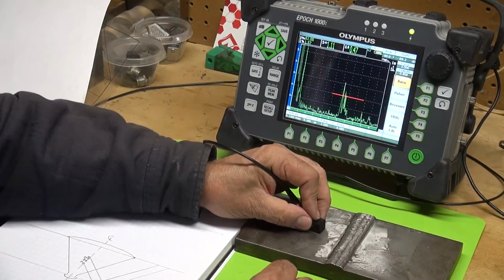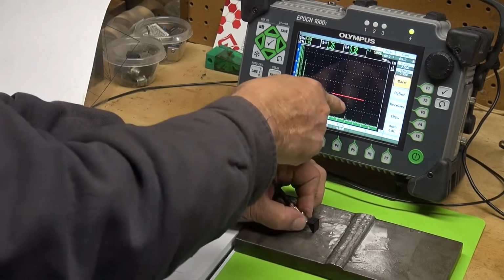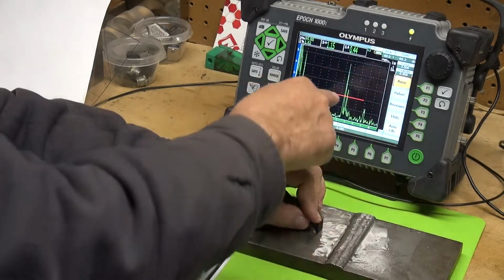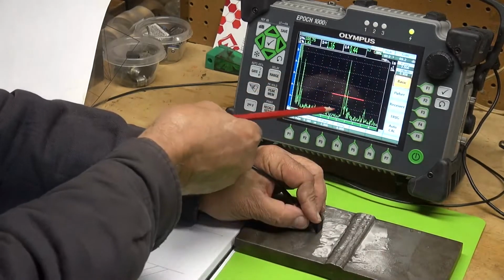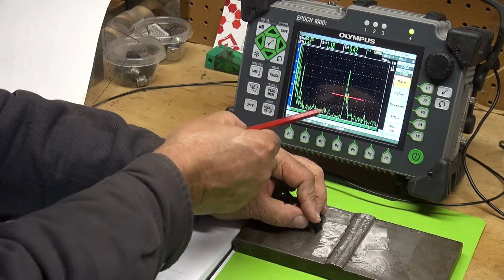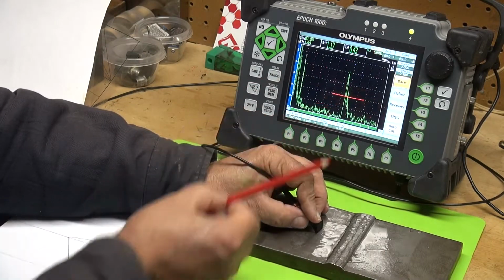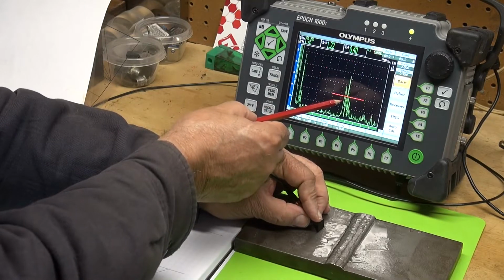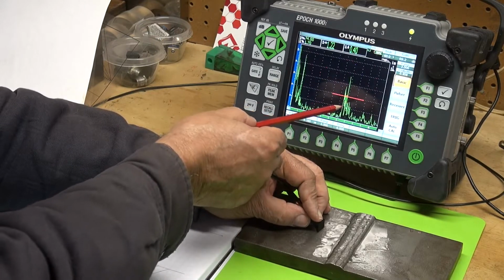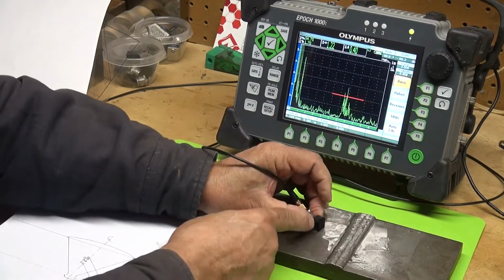So right here, this is cluster porosity right in here. This area right here. You can see I'm in my second leg. Here's the ID, or the bottom of my weld. This is the OD, or the top. So right in the middle of the weld, I have porosity. We can see it's a multifaceted signal. Quite broad envelope.